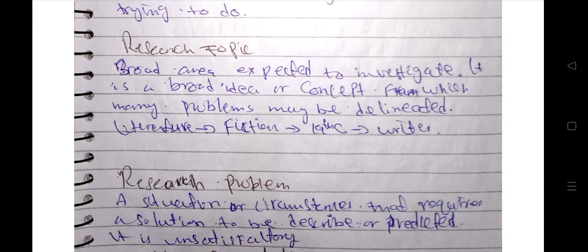For example, you choose the gothic elements in the short story of Edgar Allan Poe, and the short story is, as you have already read, The Cask of Amontillado, right? And his other stories include The Man of the Crowd, or you can also opt for any story by Edgar Allan Poe, right?